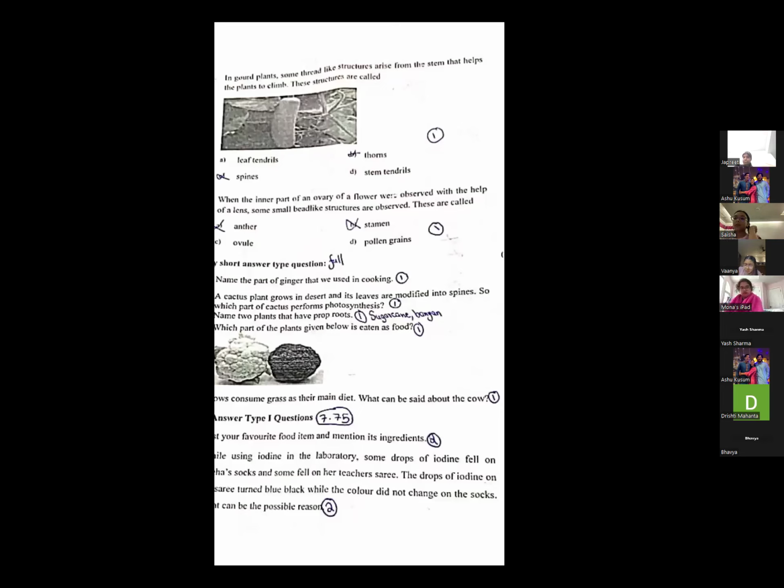Others, what do you think? Ma'am, I also say stem tendril. That's the right option. Stem tendrils is the right option in case of gourd plants.